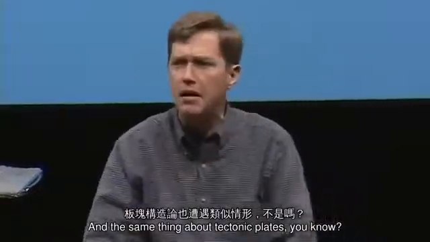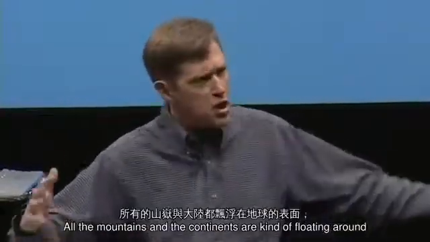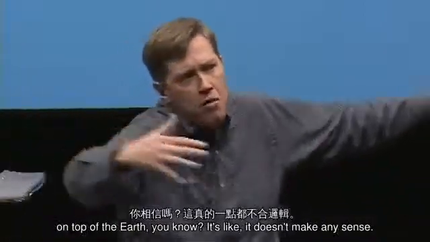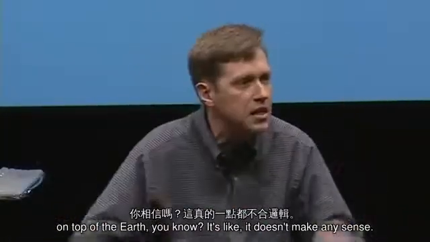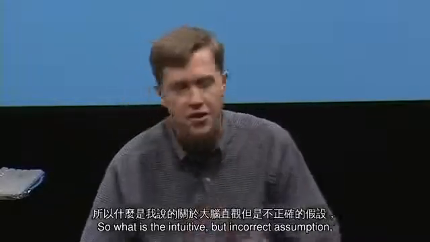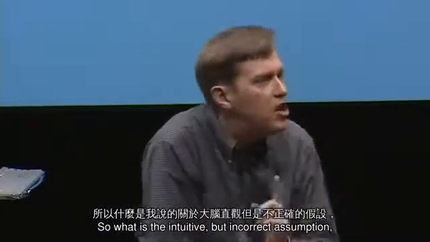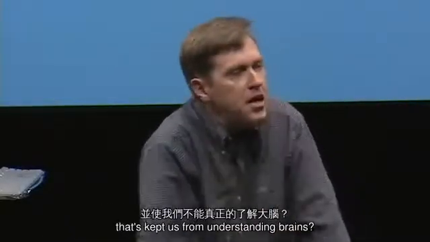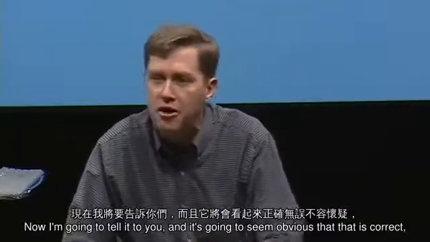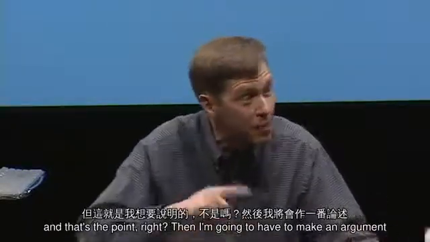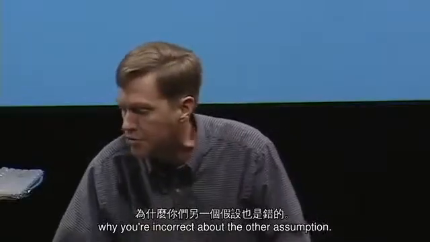And the same thing about tectonic plates. All the mountains and the continents are kind of floating around on top of the earth. It's like, it doesn't make any sense. So what is the intuitive but incorrect assumption that has kept us from understanding brains? Now, I'm going to tell it to you, and it's going to seem obvious that it's correct, and that's the point, right? Then I'm going to have to make an argument why you're incorrect about your assumption.